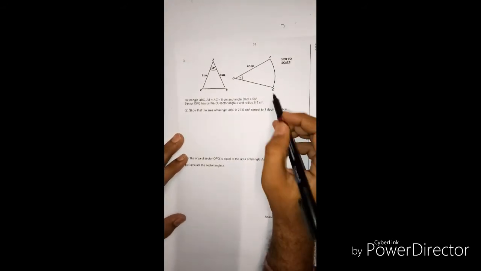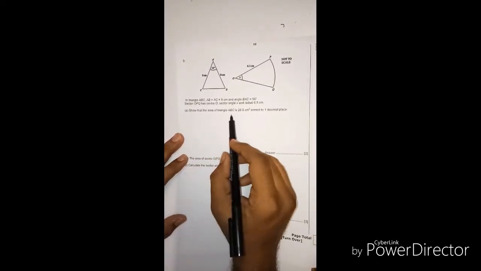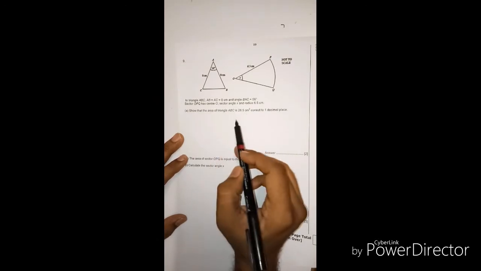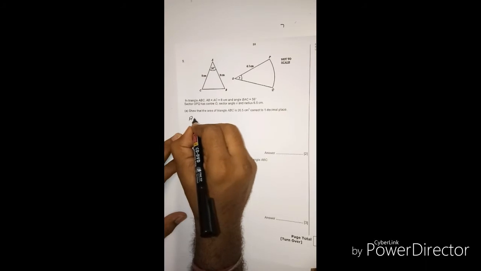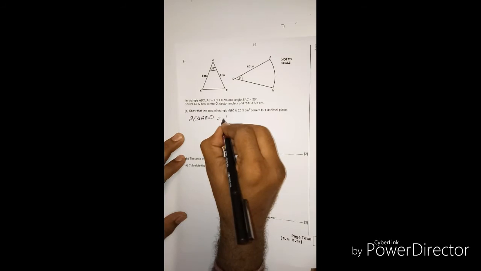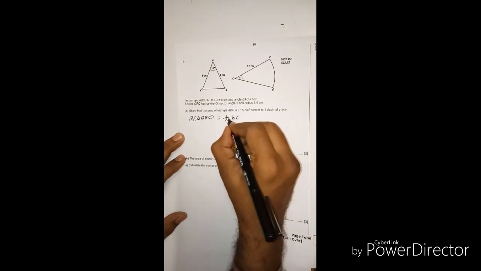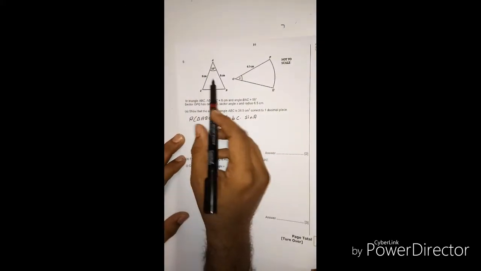In this sum, we are given the values of triangle ABC and a few values of P, Q, O. In the first part, we need to show that the area of triangle ABC is 26.5 centimeters square, correct to 1 decimal place. To find the area of triangle ABC, I will apply the formula half into BC into sine A. We use this trigonometric formula when sides and the angle are given.